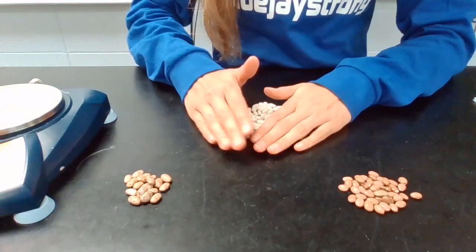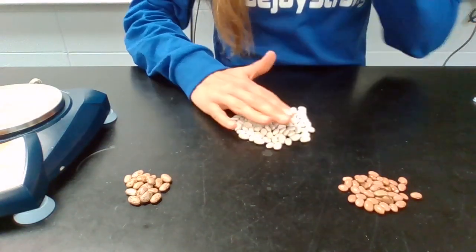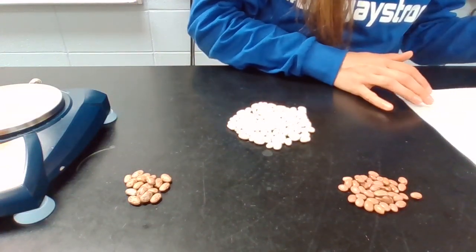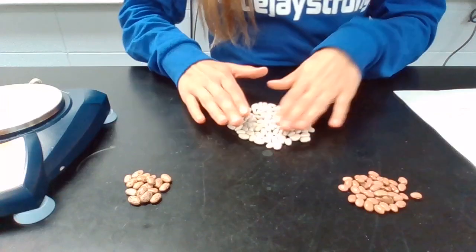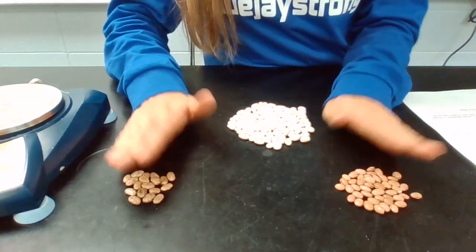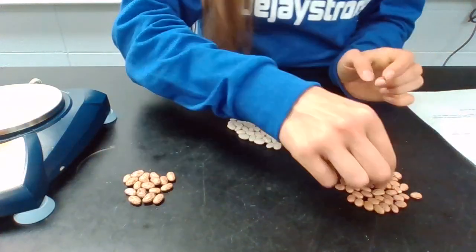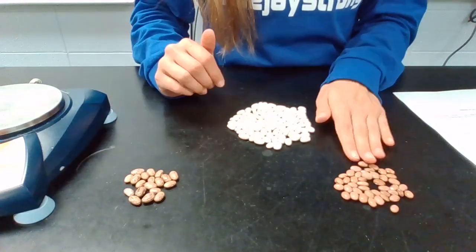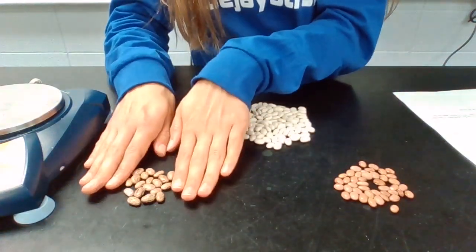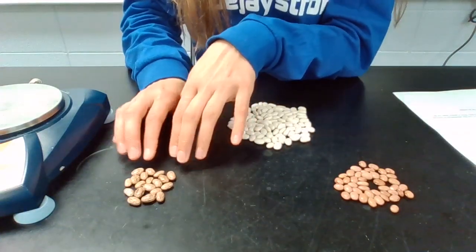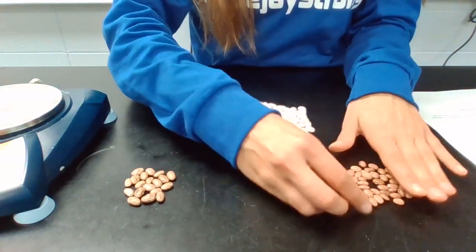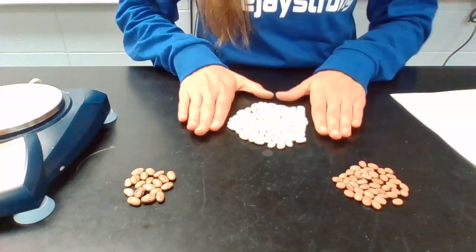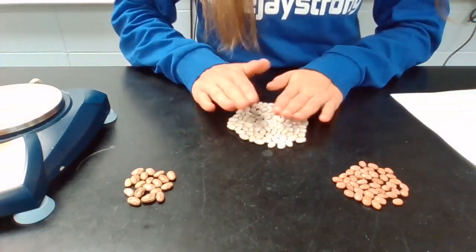There we go. So for the purposes of making your data table, we're going to have to name these, which one is isotope A, which one is isotope B, and which one is C. I'm going to say that this small group right here is isotope A, this group here is isotope B, and then this big group here is isotope C.